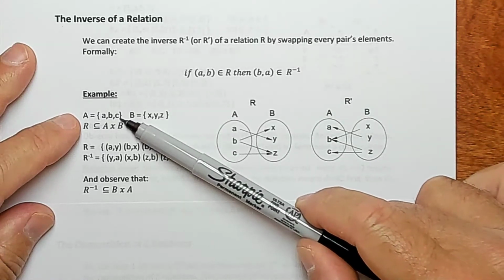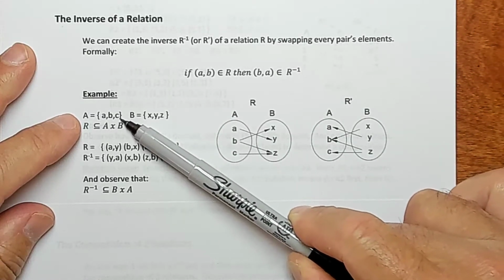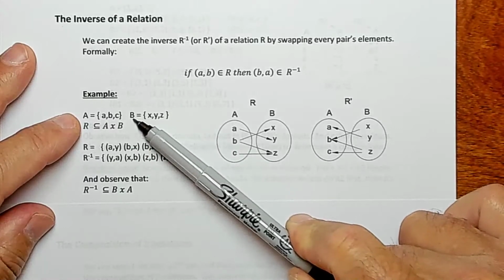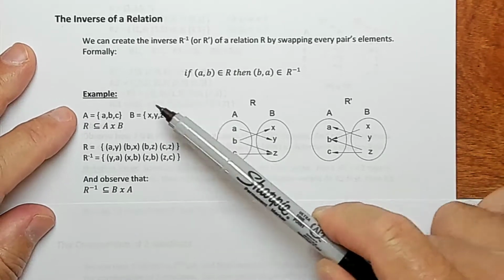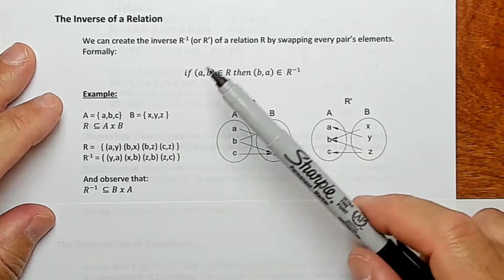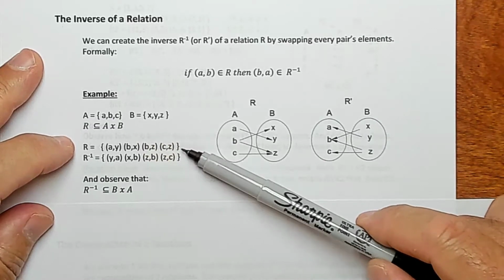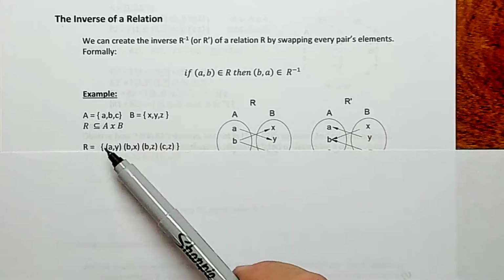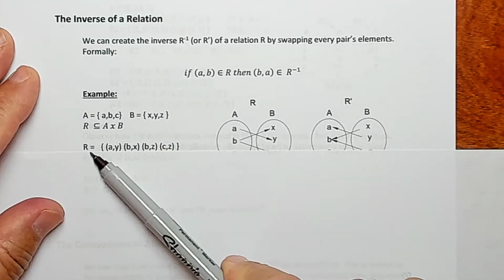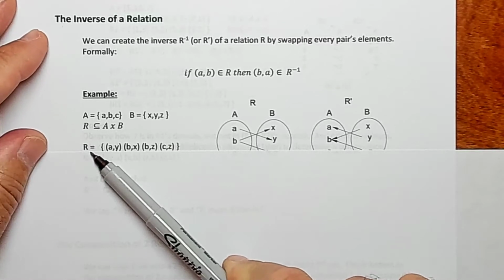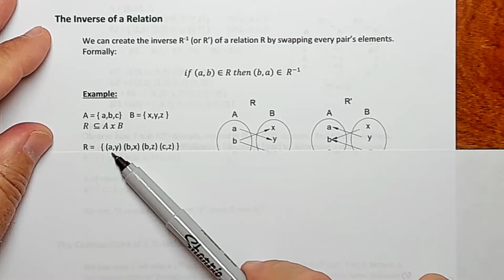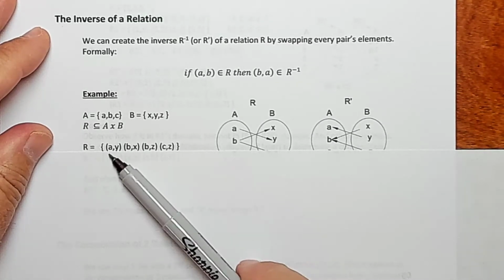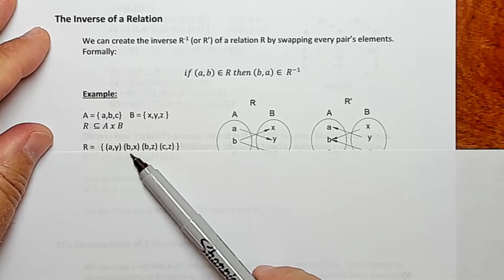So here's an example. Let's take a set A consisting of these three elements, little a, little b, little c, and a set capital B consisting of x, y, and z. Then you could build a Cartesian product, which would be a bunch of pairs, and then we can pull out some arbitrary elements from that Cartesian product and call it R, a relation. A relation is just a subset of the Cartesian product. So we have this arbitrary set of pairs: AY, BX, BZ, CZ.